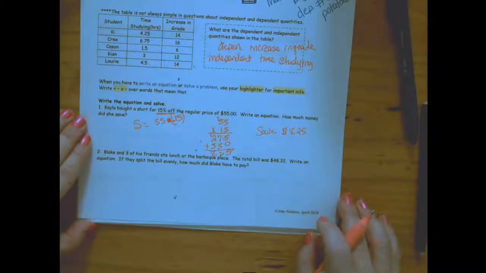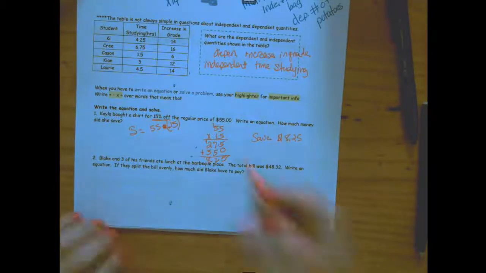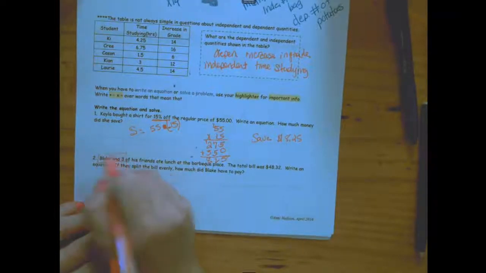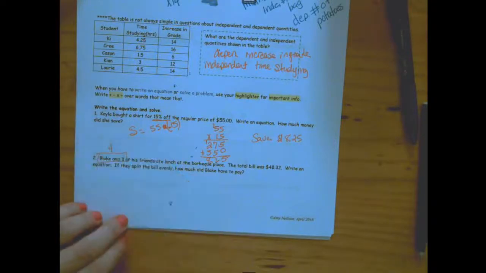Blake and 3 of his friends ate lunch at the barbecue place. The total bill was $48.32. Write an equation to split the bill evenly. How much did Blake have to pay? So this is kind of a trick. Blake and 3 friends equals 4 people.